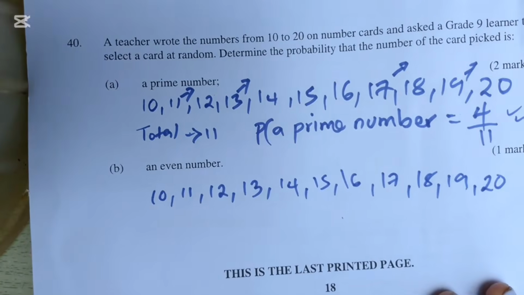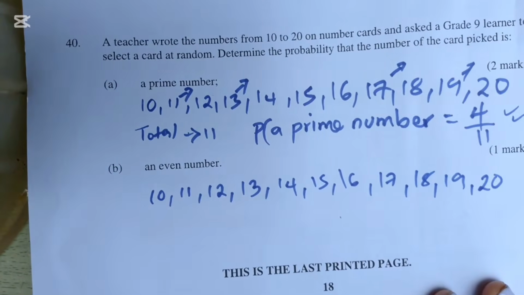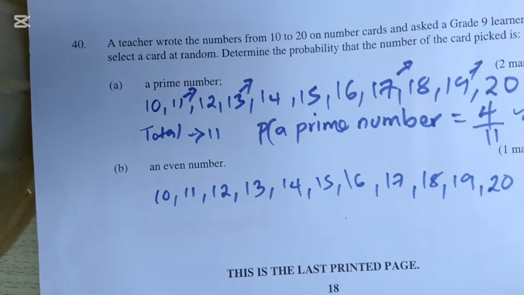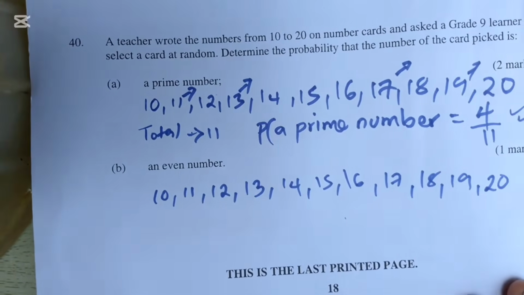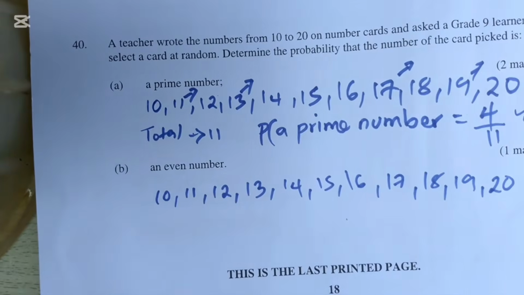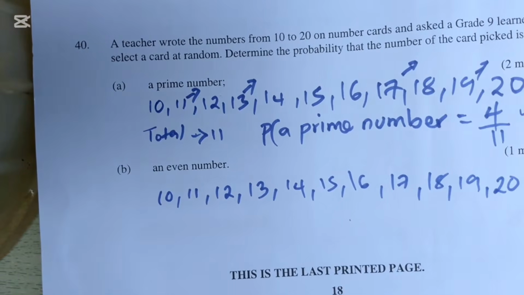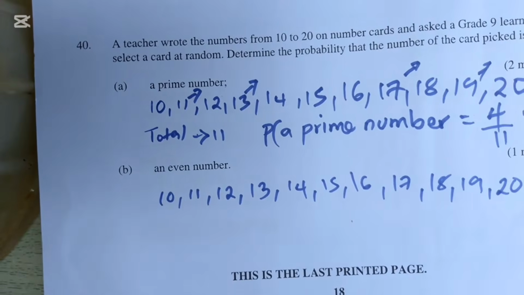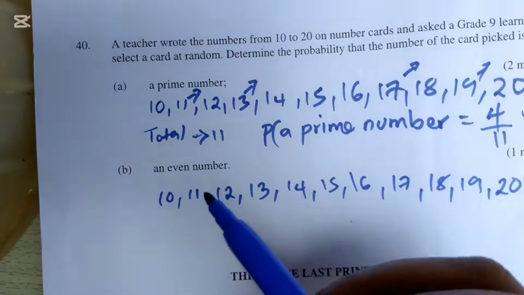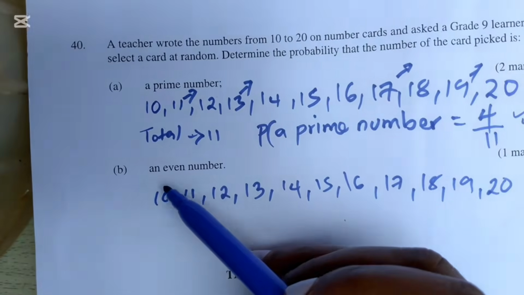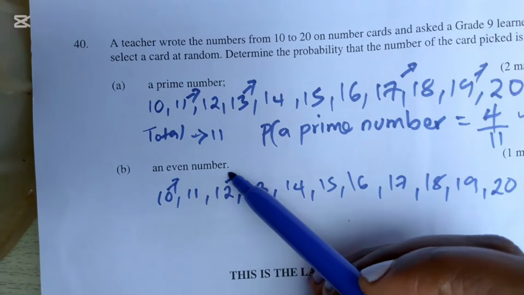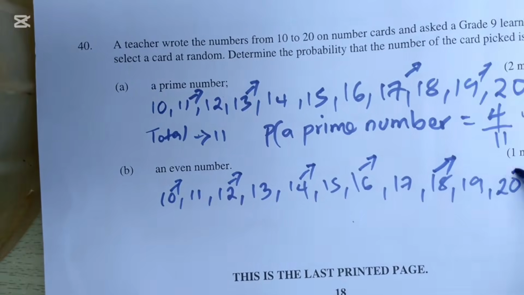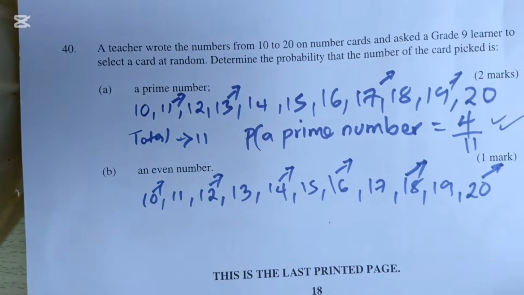So from these numbers, we get the even numbers. So what is an even number? Correct. An even number is a number that is divisible by 2. All numbers divisible by 2 are even numbers. So from the list, we have 10 as an even number, 12, 14, 16, 18, and then 20.